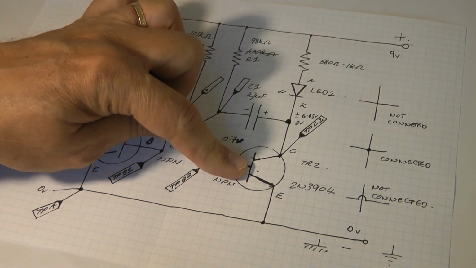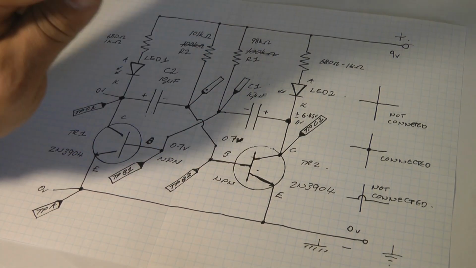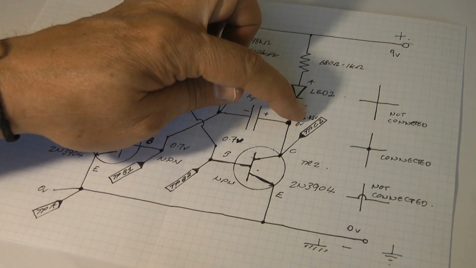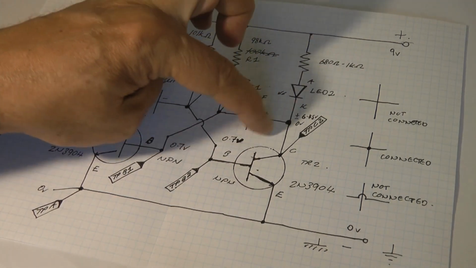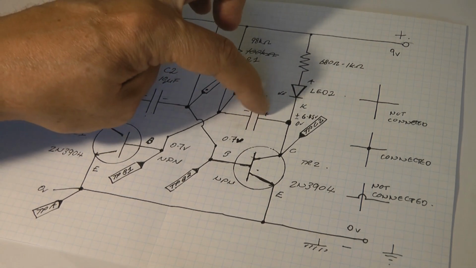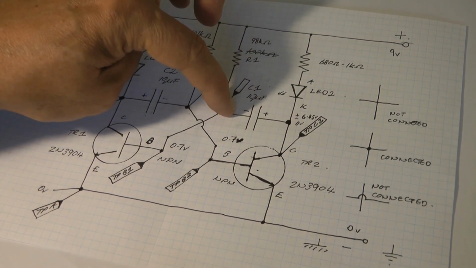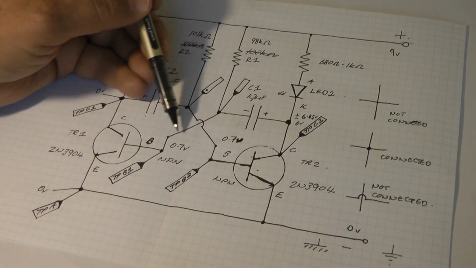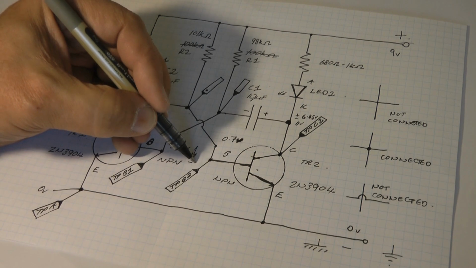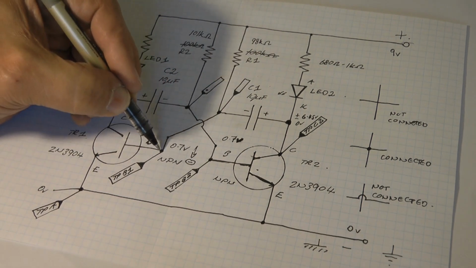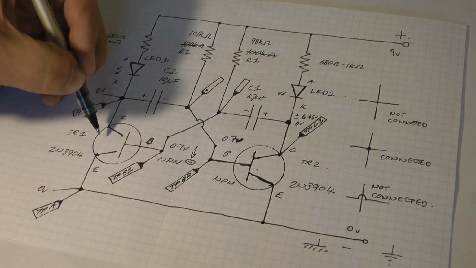As this transistor came on, the voltage there would have dropped to 0 volts. It would have forced whatever voltage is across this charged up capacitor deeply into negative territory, which would have pushed this voltage right down into negative territory, which would have switched off this transistor.